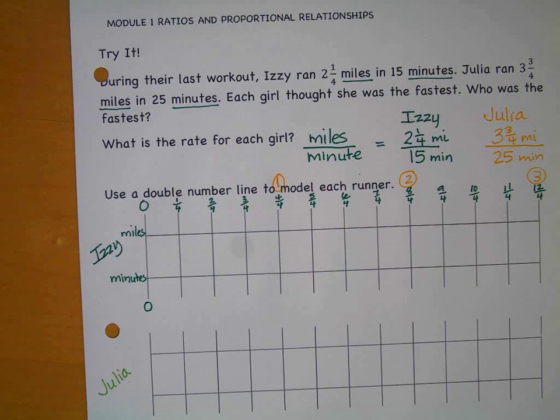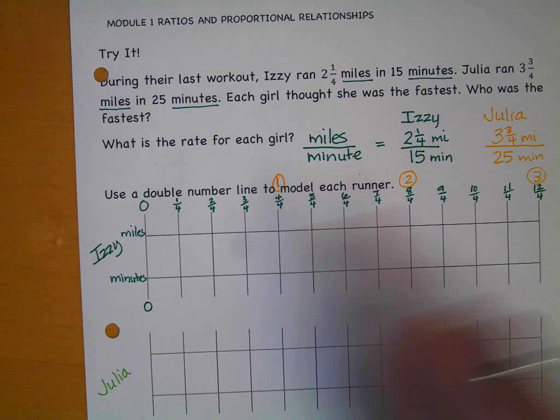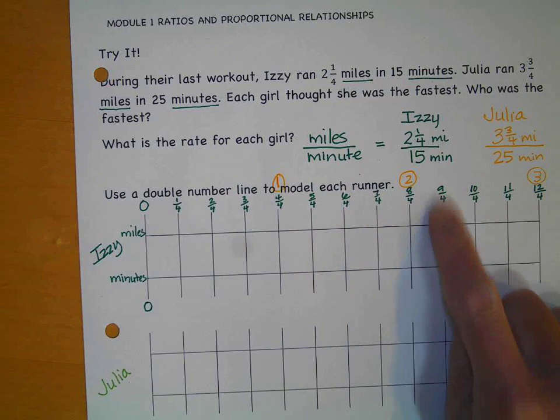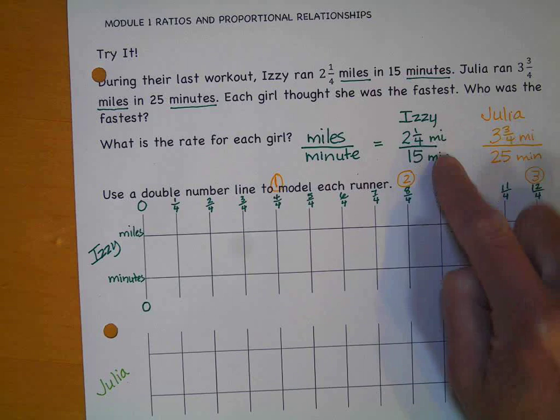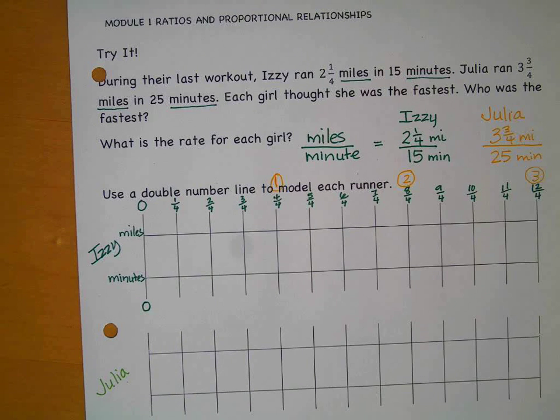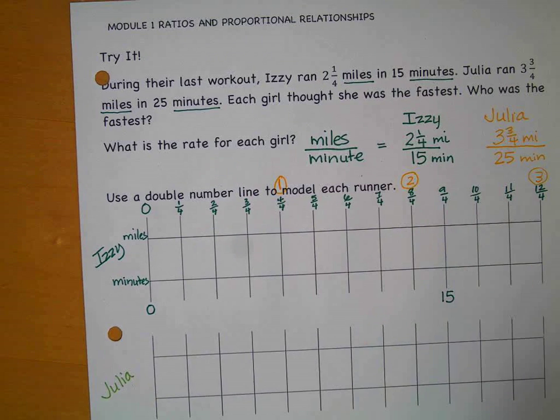Okay, and then the other thing that we needed to figure out, however, is it says that when she ran 2¼ and we said that each line is a quarter, so if we go over here to 2 and then one more is 2¼ it says, according to her rate, that that takes her 15 minutes. So right here is 15 minutes.